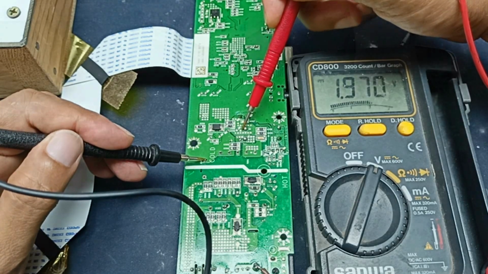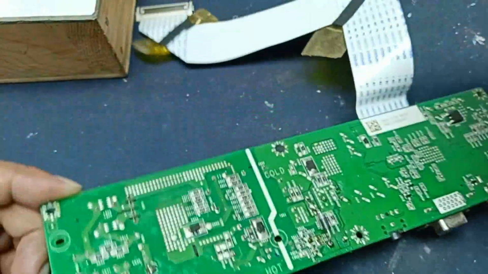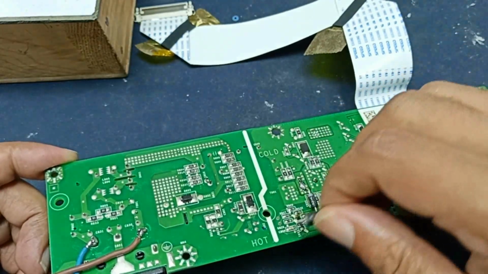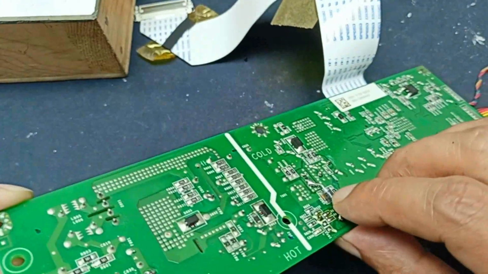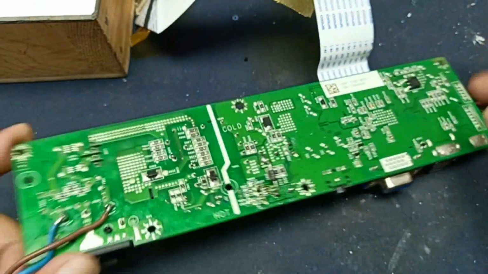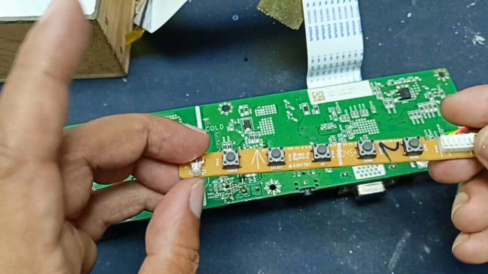This is not okay. Okay viewers, our problem is solved. When I installed this diode, this diode was not supported here. Okay, and after that I used another diode, and this one is a damper diode with high speed switching. Okay, after I attached this, this part is working perfectly.